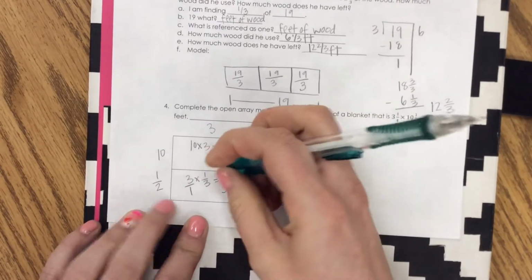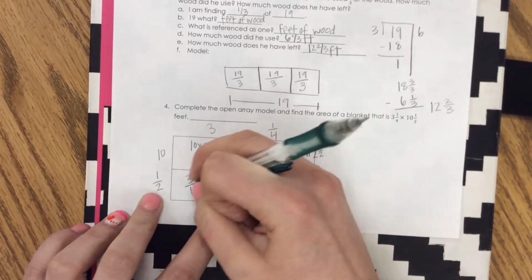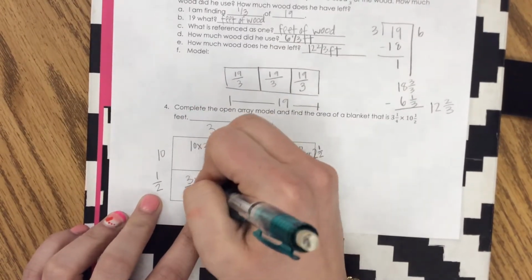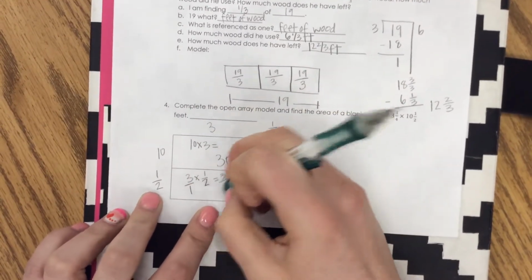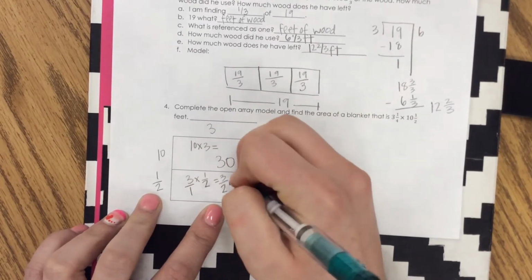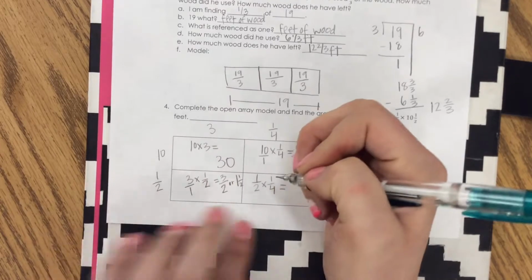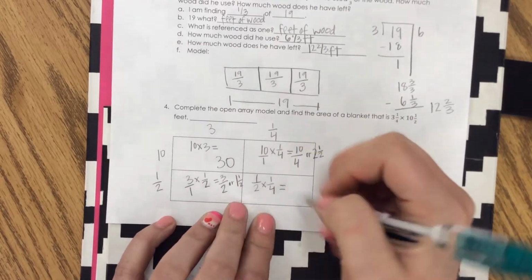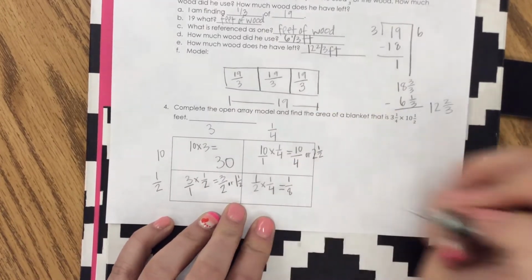Oh, whoops, this should be 3/2, excuse me. And 3/2 is also equivalent to 1 1/2. And then I have 1/2 times 1/4, which is going to give me 1/8.